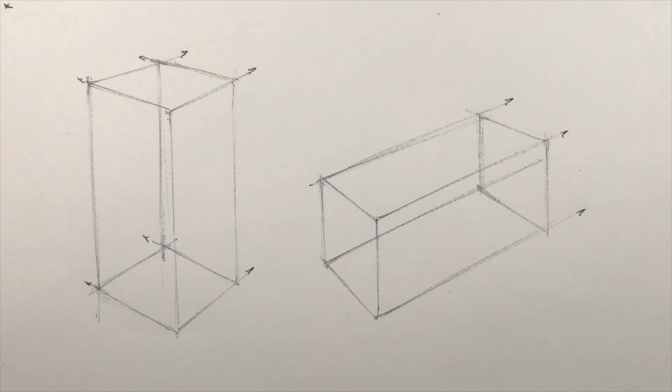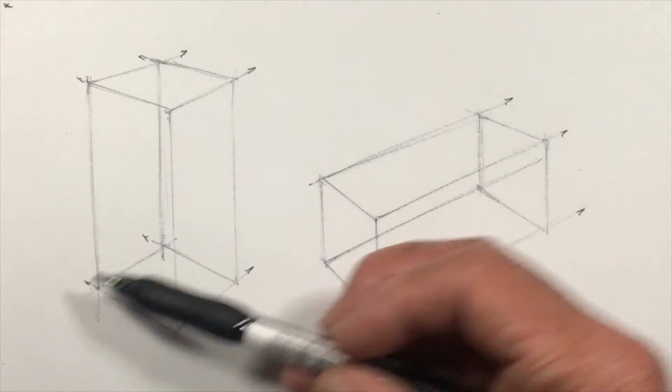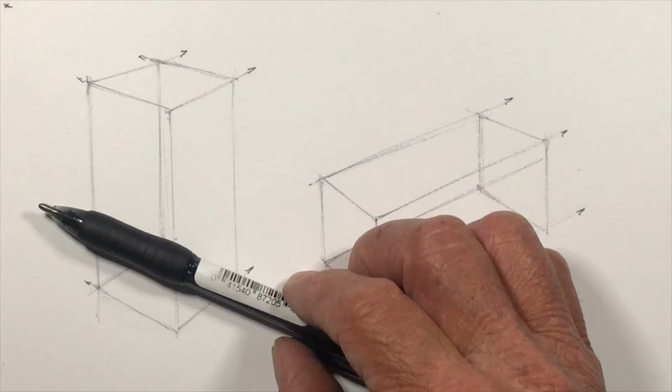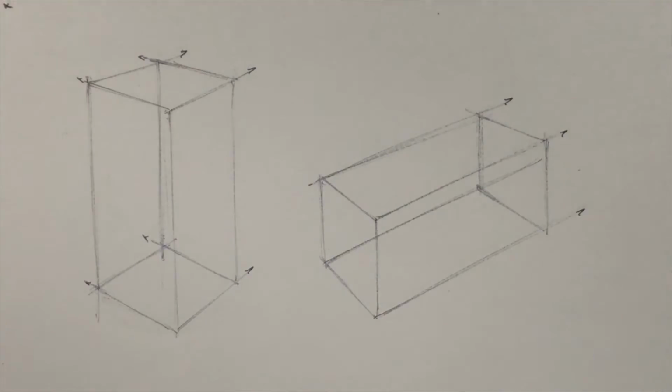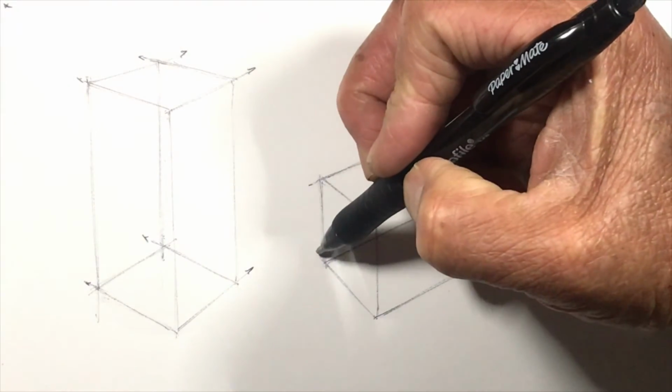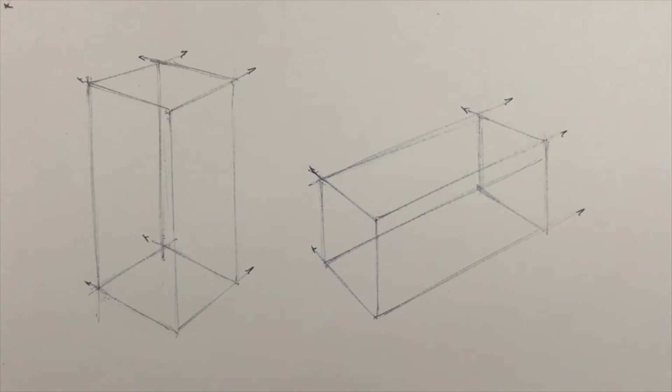Okay, so to speed up the process, I've just taken the liberty of constructing a vertical and horizontal box in 2-point perspective. You can see I've proportioned the top face and the bottom face to be square. I've tried to have my converging lines to the left and right vanishing point believable, and that's also in the vertical as well as the horizontal perspective. You don't have to put the arrows in.